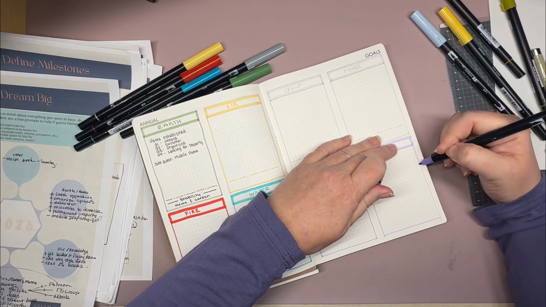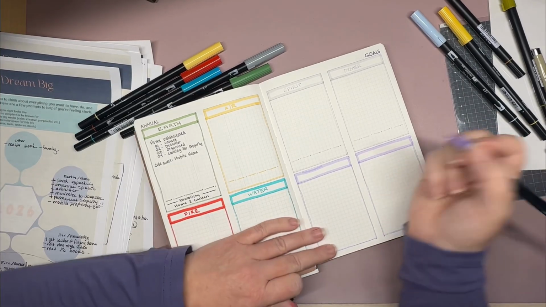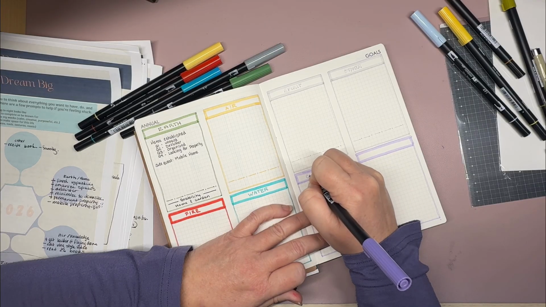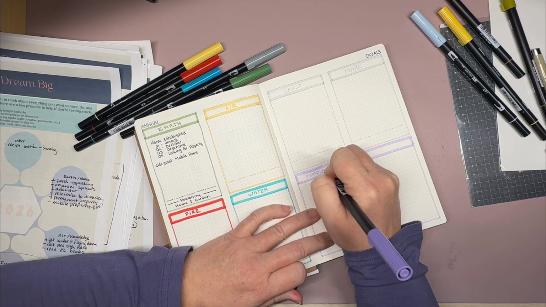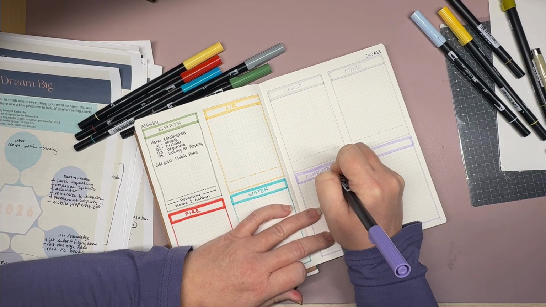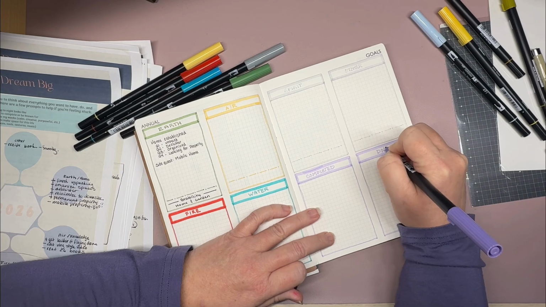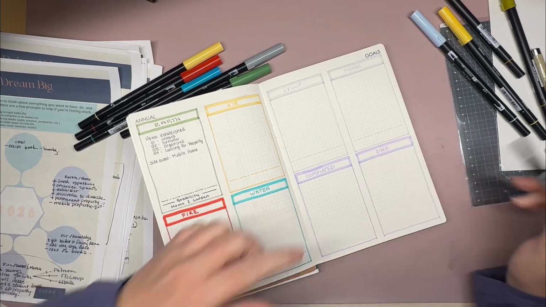Go. Right? And this is going to be completed, DNF, decided not to finish.